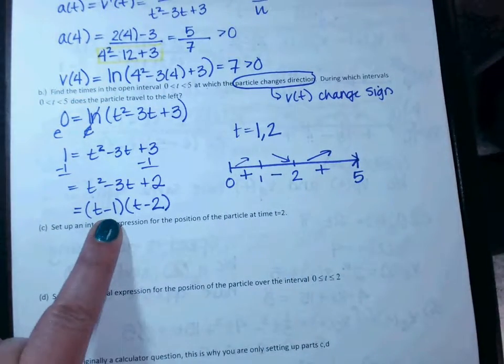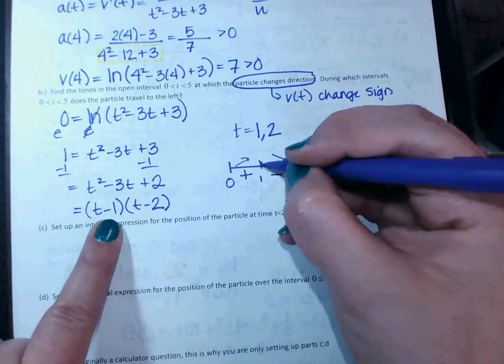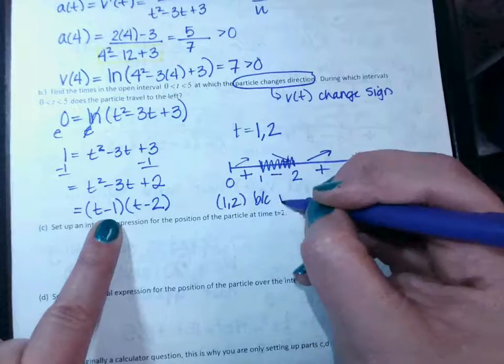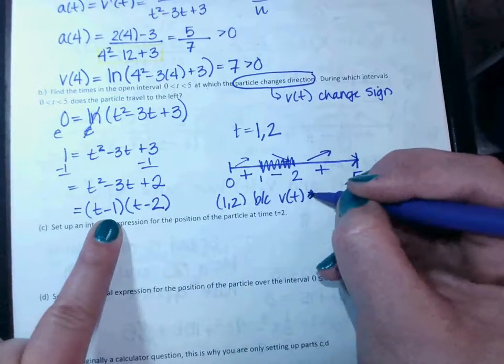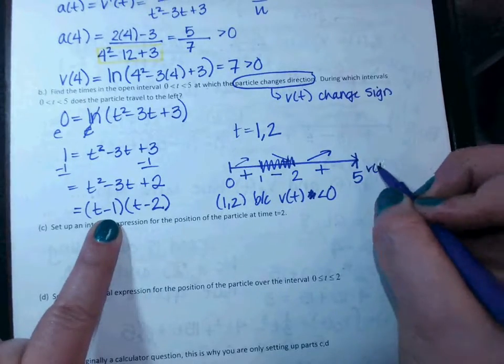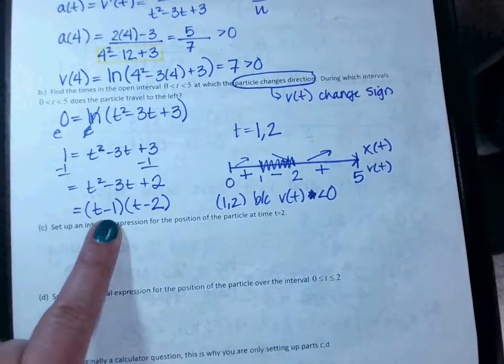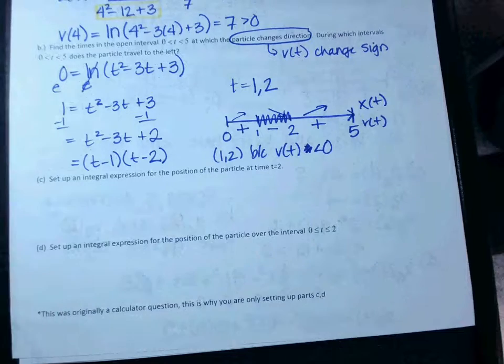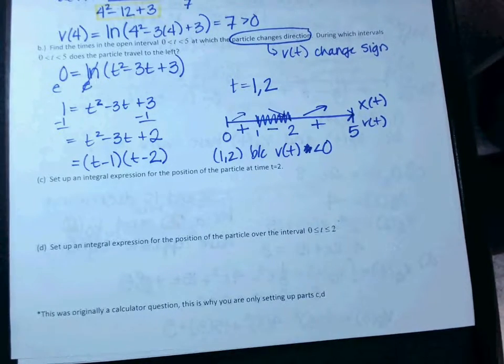When is our particle traveling to the left? 1 to 2. Very good, because v of t is less than 0. Okay, and then you should label your chart here. That was v of t, that's position on the top. Alright, C and D, both of those have integrals in them. Try to set them up. I'll give you a minute. This will be our last question that we're finishing up. So try to set up C or D.